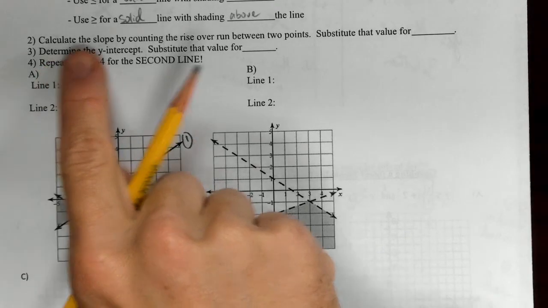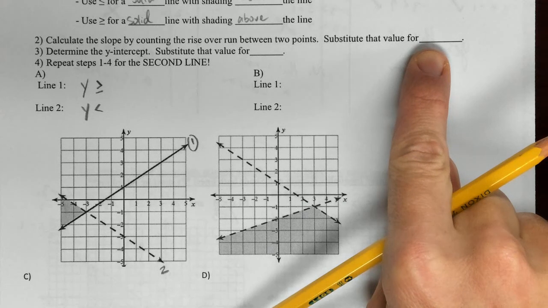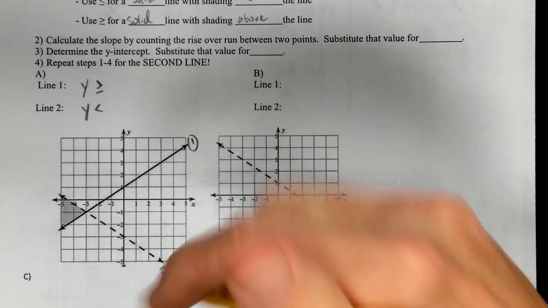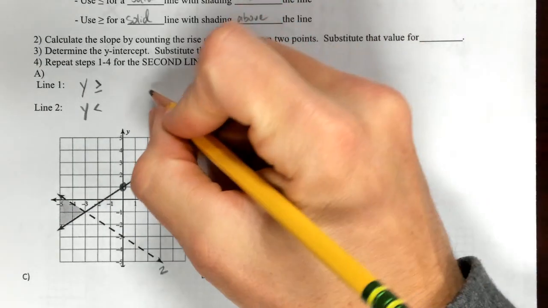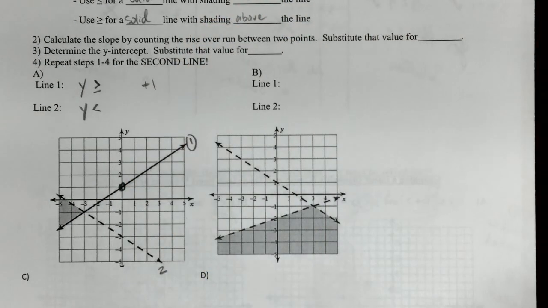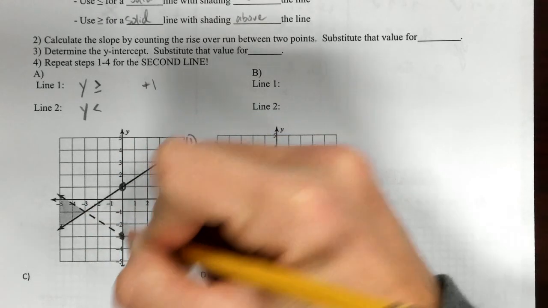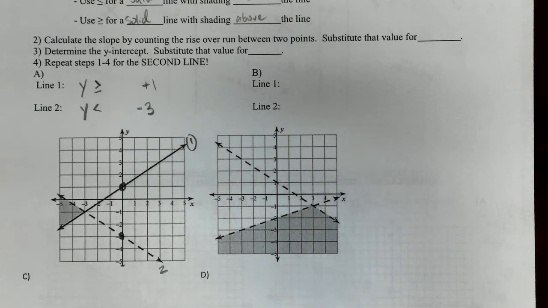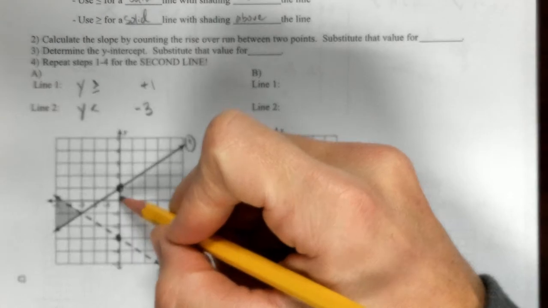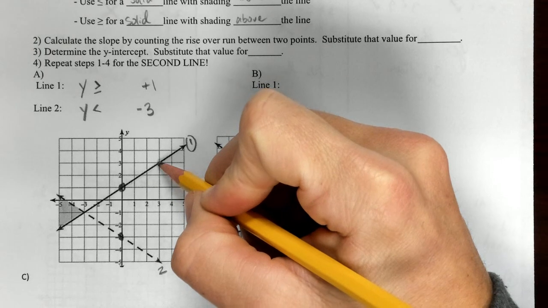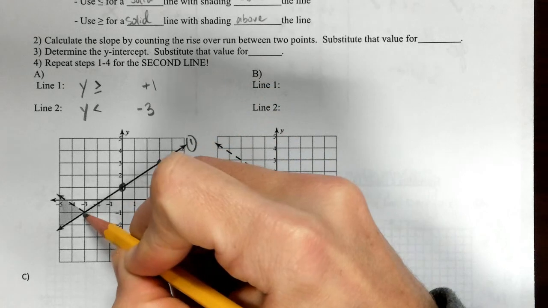So now step 2 says to calculate the slope by counting rise over run between 2 points. All right, well, I would actually start with the y-intercept, right? So the y-intercept here is at +1. So I know on line A, this is a +1. On line B, it goes through -3, so I know that this is a -3. From there, let's find another point on the graph, right? So again, I'm looking at where it crosses the box in the corner, which would be right there, or I could say right there.